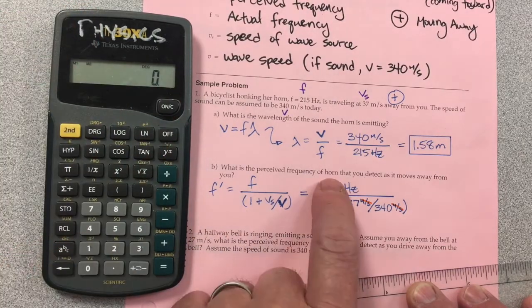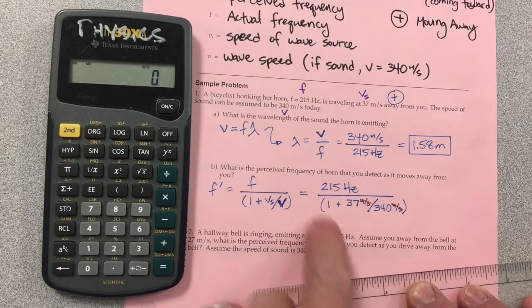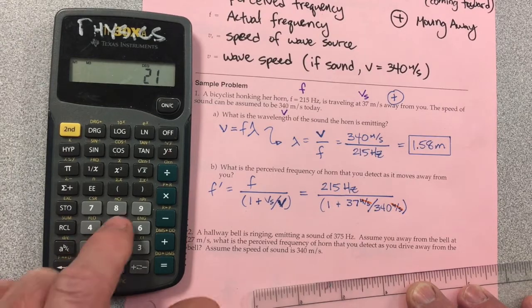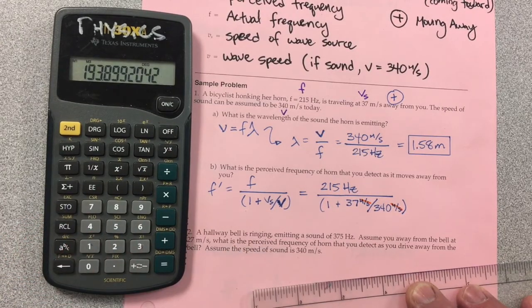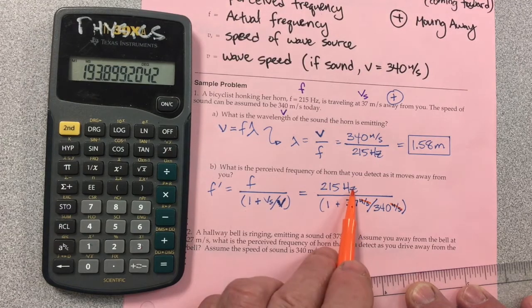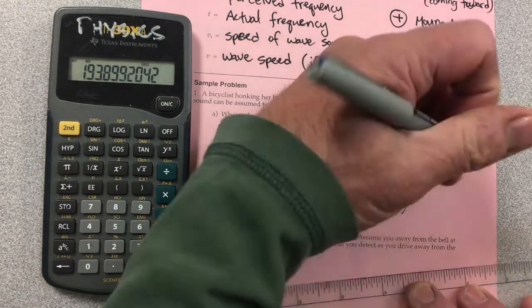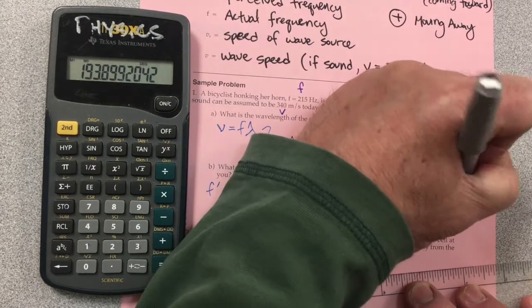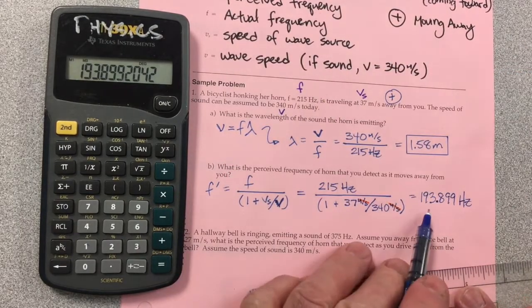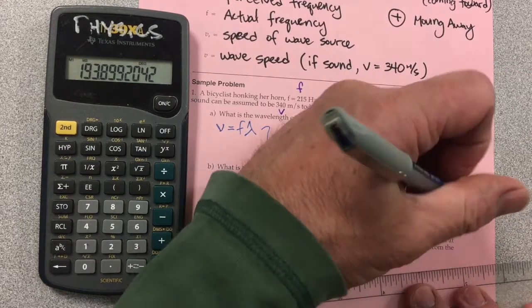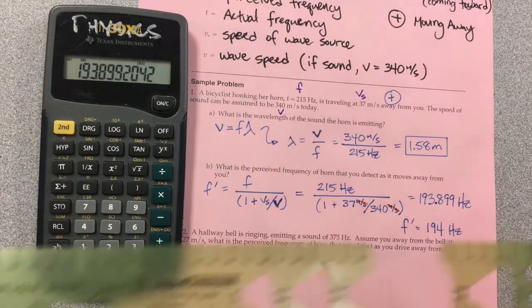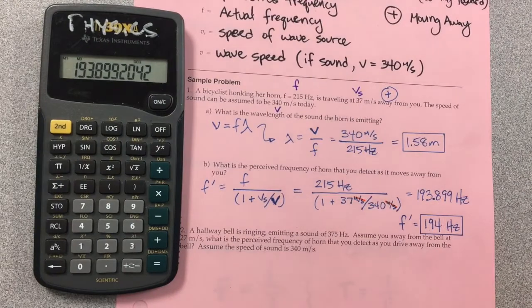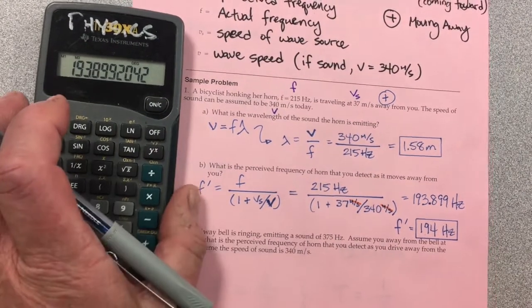So let's go ahead and do the math. 215 divided by this thing I've stored, and that answer comes out 193. We already talked about how the unit's going to be hertz. It actually, to 3 sig figs, comes out 194. And there's the sample problem.